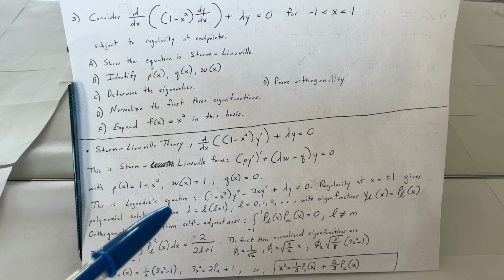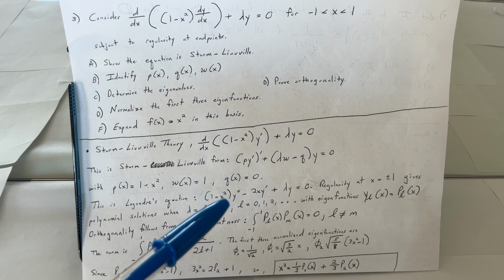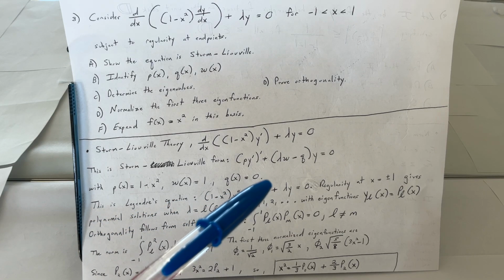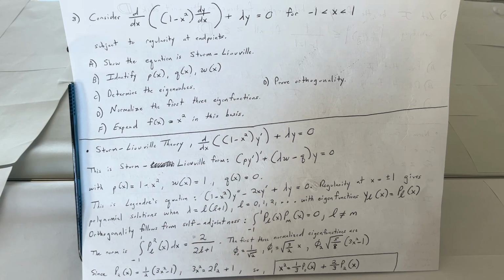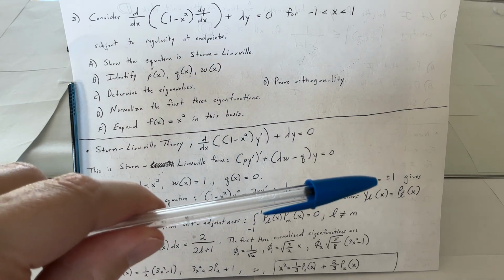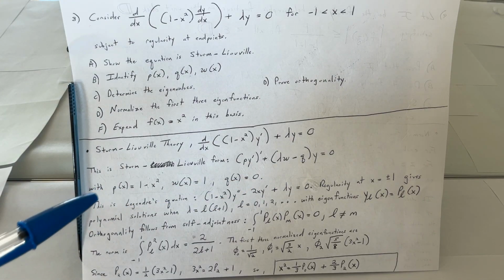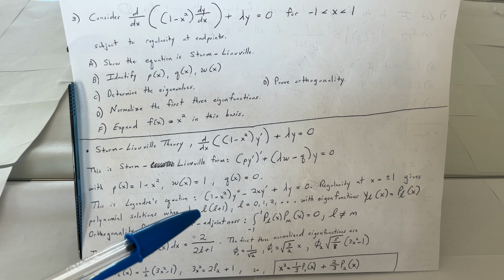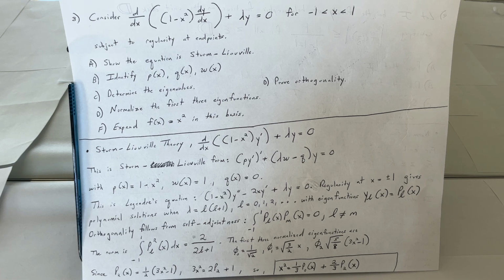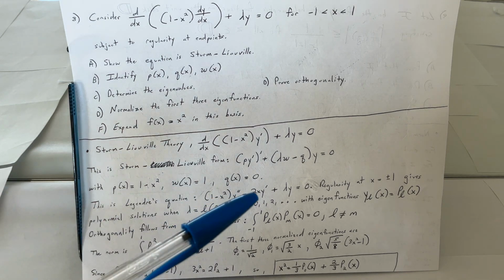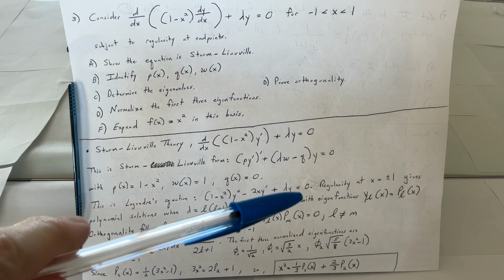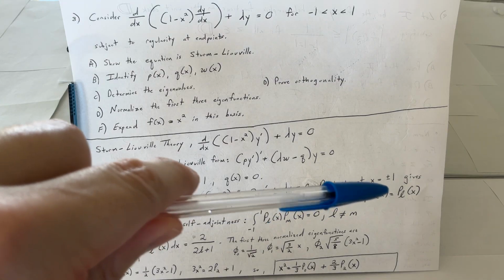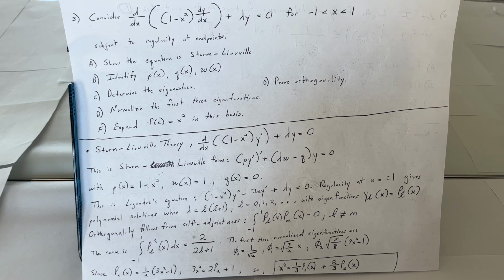Some call it Legendre's equation: (1 minus x squared) y double prime minus 2x y prime plus lambda y equals 0. Regularity at x equals plus or minus 1 gives polynomial solutions when lambda equals L times the quantity L plus 1, and L equals 0, 1, 2, and so on, with eigenfunctions y sub L of x equals P sub L of x.